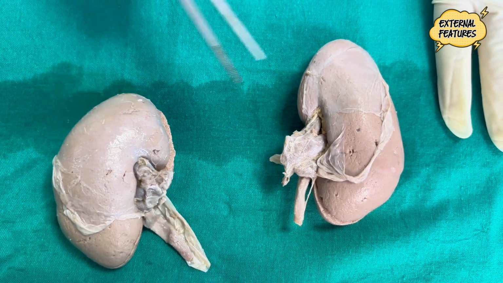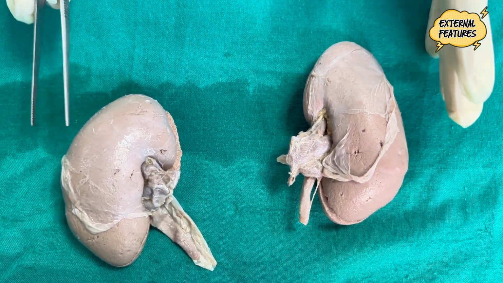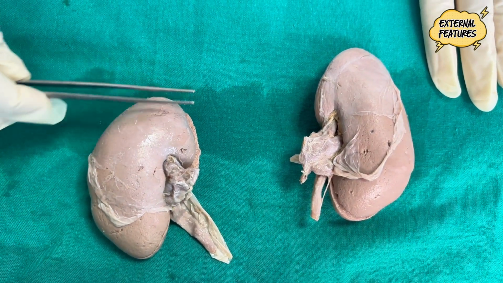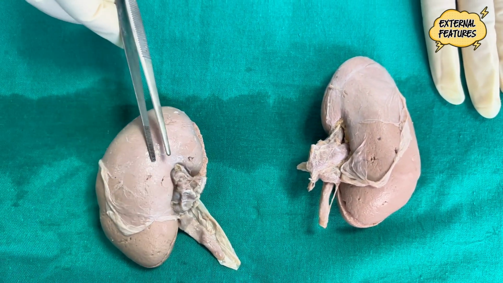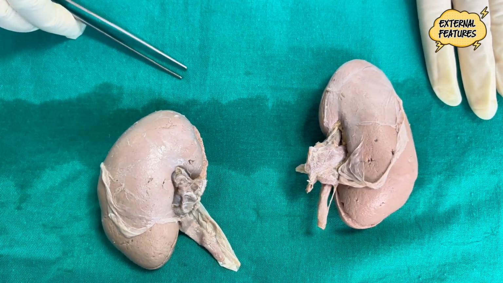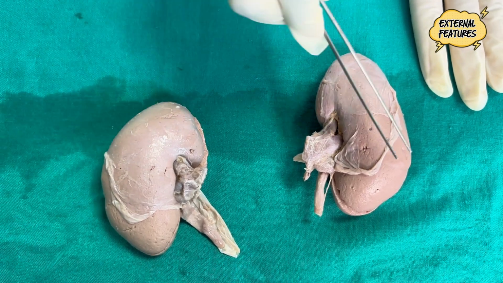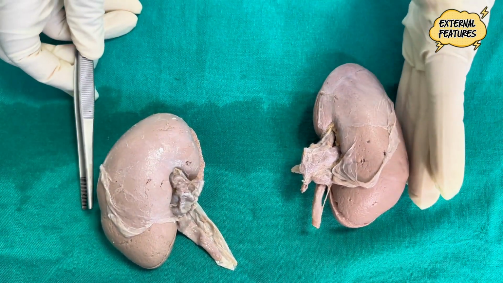Kidneys are a pair of excretory organs present in the posterior abdominal wall behind the peritoneum. They extend from the T12 to the L3 vertebra. The right kidney is slightly lower due to the presence of the liver. It occupies the epigastrium, the right and left lumbar, and the umbilical region of the abdomen.